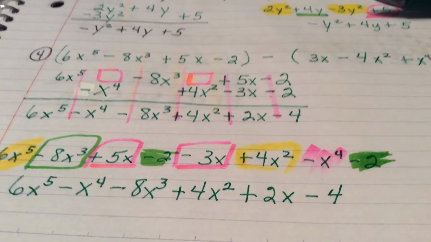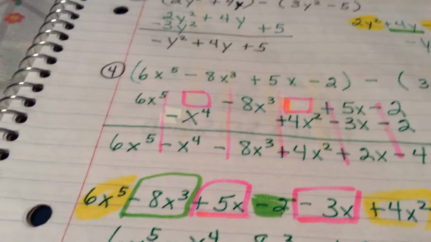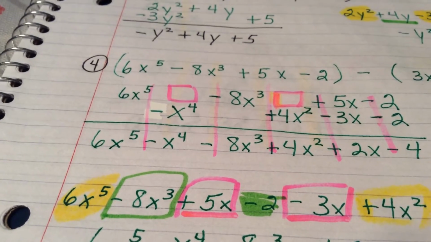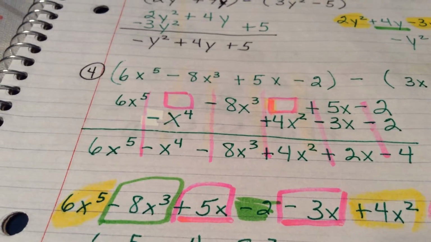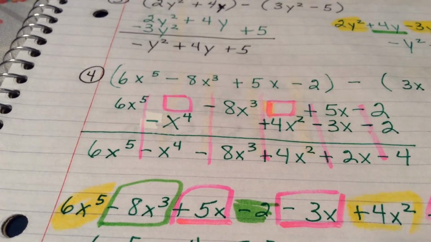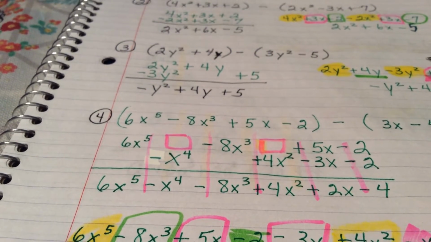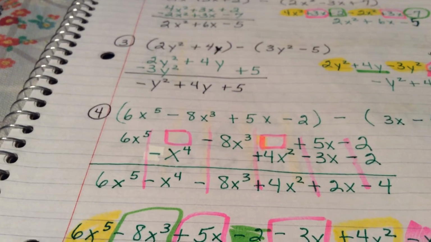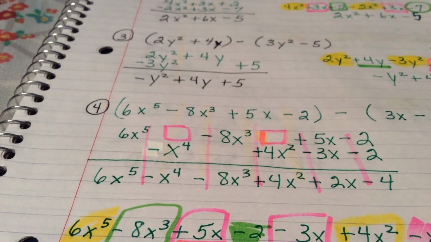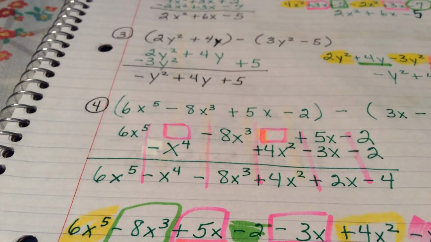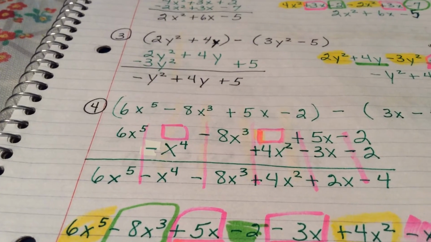Now, again, if it says to do it horizontally, then you do it horizontally. If it says vertically, you do it vertically. Be sure you pay attention to the signs because it will change from adding to subtracting. And then if it doesn't tell you which way to do it, you may choose which way you would like to do it. Thank you.